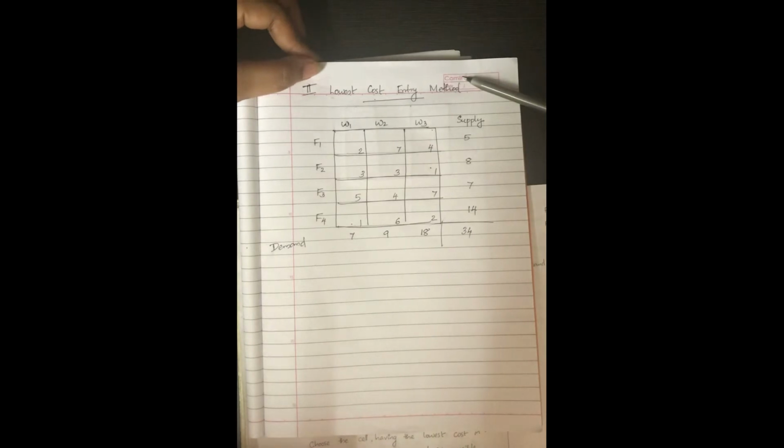The next method to find out the initial basic feasible solution is the lowest cost entry method. I have taken the same question which we used to solve using the northwest corner method. Before that, the procedure for the lowest cost entry method is: choose the cell having the lowest cost in the matrix, and allocate there as much as possible, which is the minimum of the row total or column total.